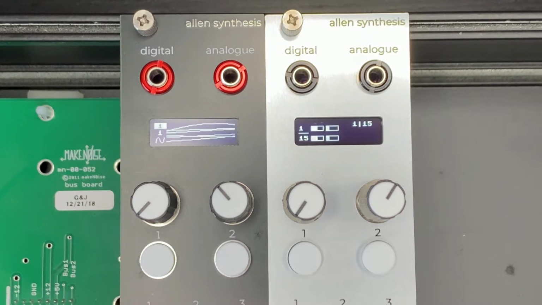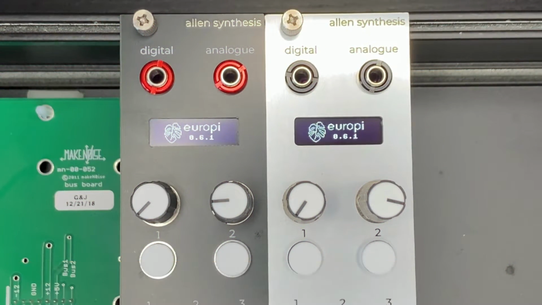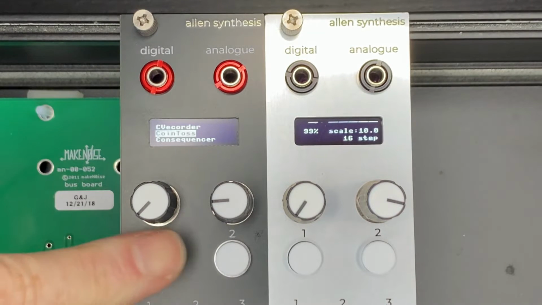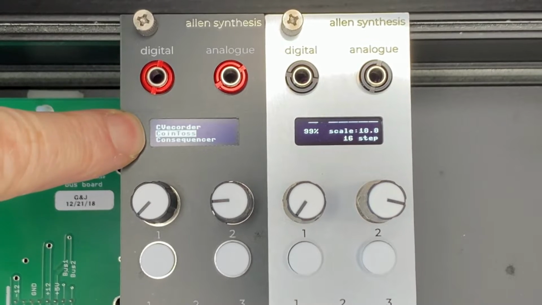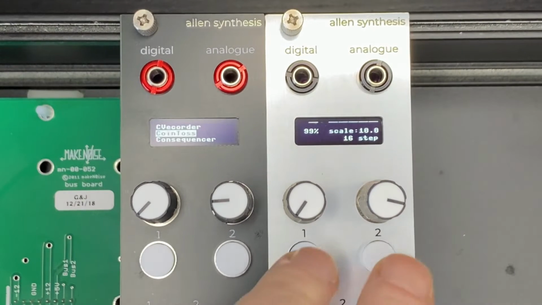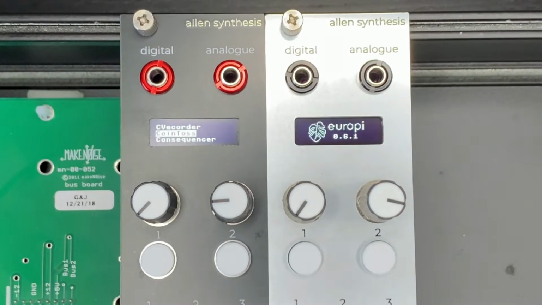So let's get started. When you first boot up the EuroPi, it automatically runs the last script that was used. In this case, the last script that was used was the menu system, so it automatically loaded up the menu system. To get to the menu system at any time, we can press and hold both buttons for a few seconds, and that will load into the menu system.